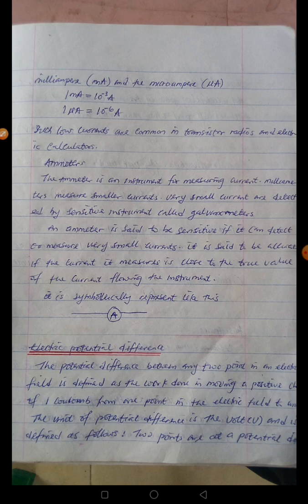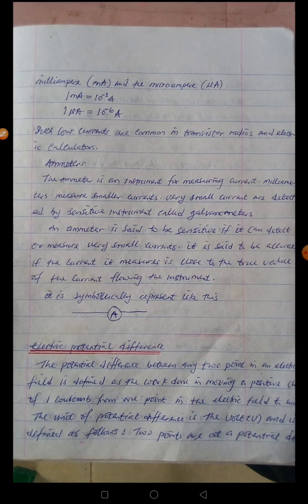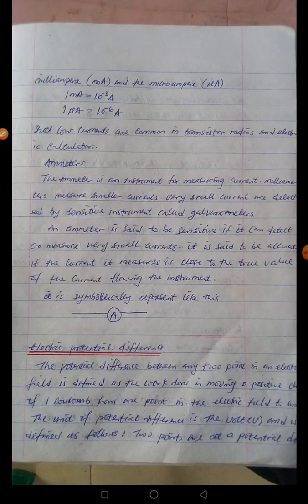Milliammeter measures smaller current, like we have milliamp. Very small currents are detected by a sensitive instrument called a galvanometer. Take note, galvanometer is more like a neutral instrument.